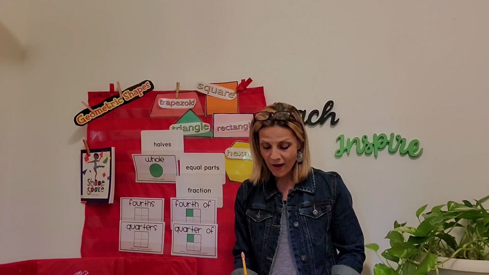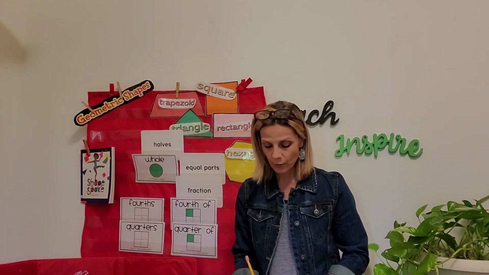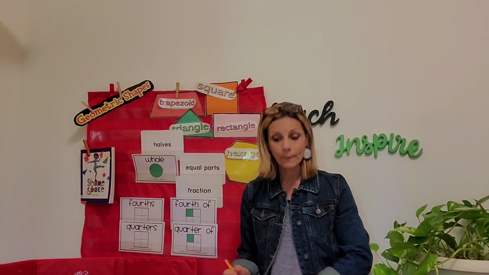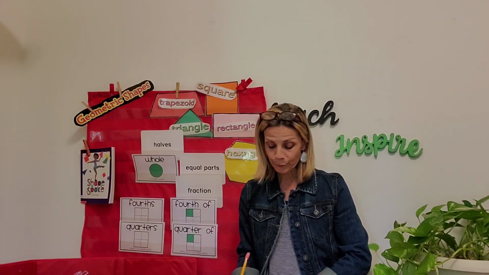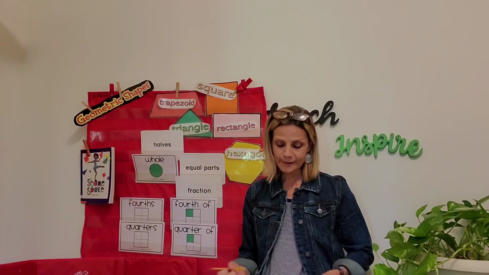And my final activity is to shade one of those quarters. Oh boy, I've got to work on my tracing skills. Do you have to do that sometimes? Do you have to erase? I know you don't like to.